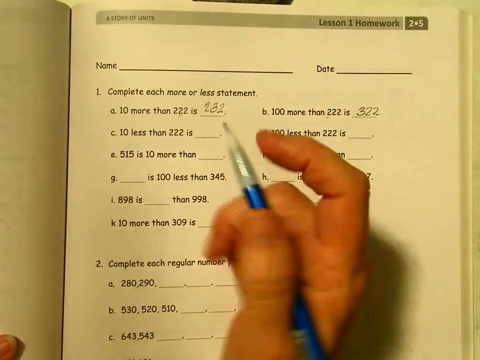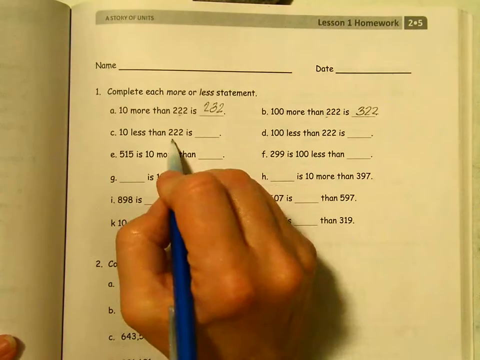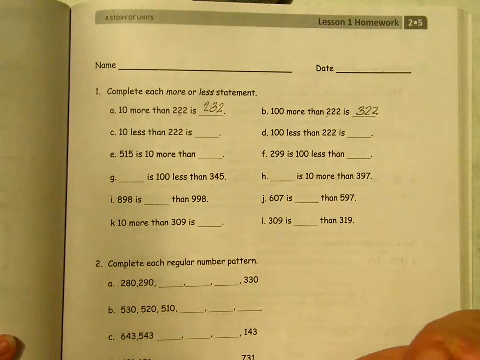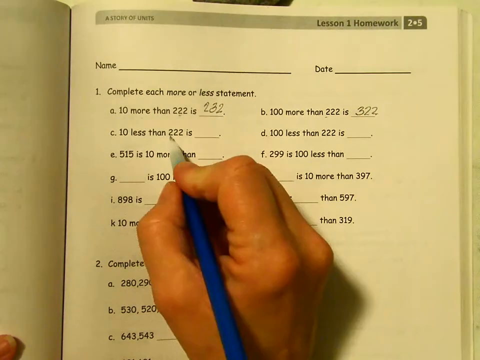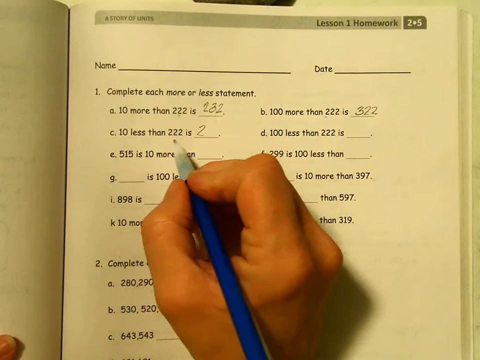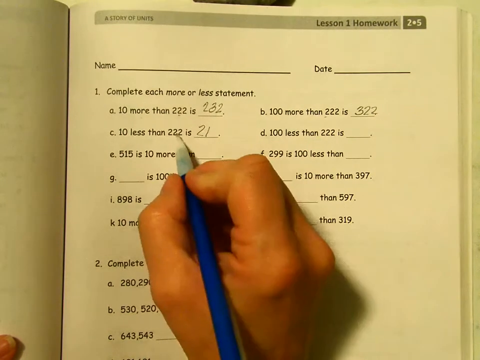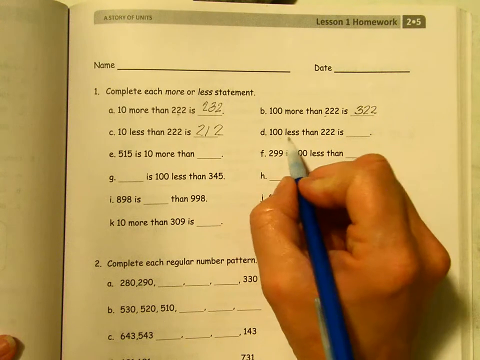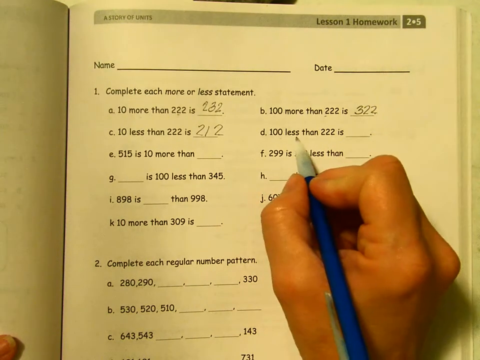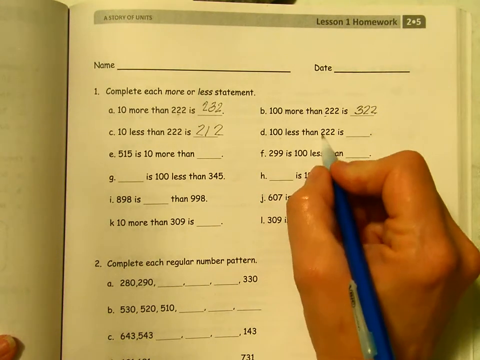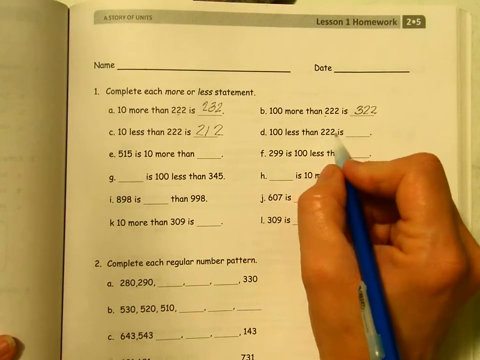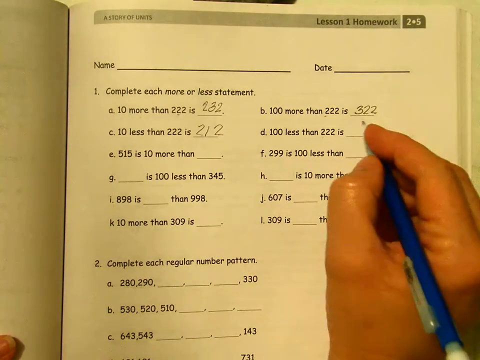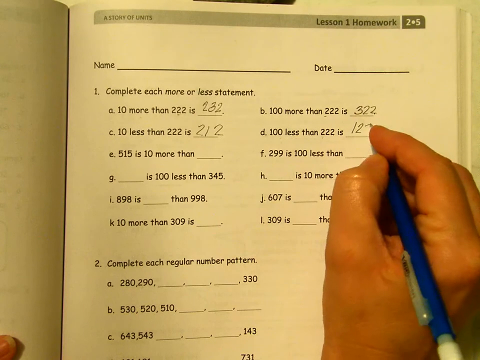10 less. Now we're taking away. Imagine still 222 in your place value chart. You're going to take one of those tens away. You still have 200. Now you only have one 10, you still have two ones. If I'm taking 100 away, 100 less, I'm taking it from the hundreds place. So the 10 and the 1 stay the same, but I'm just going to have one less 100, 122.